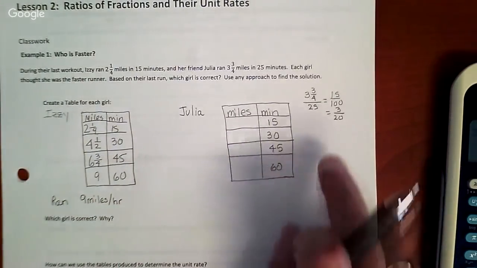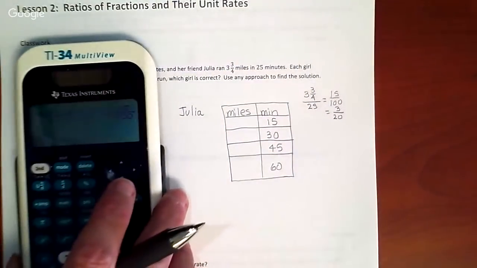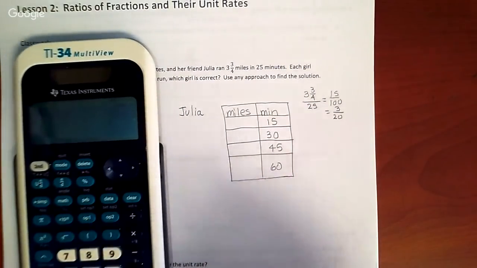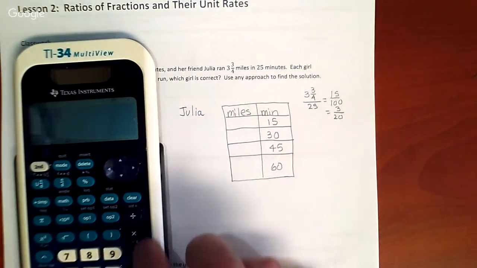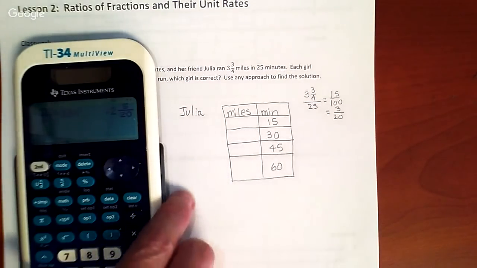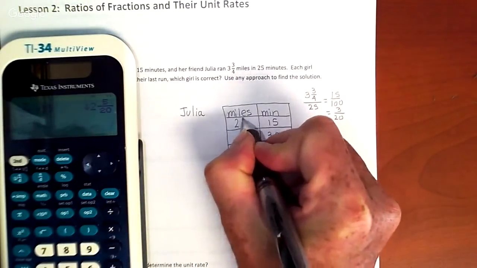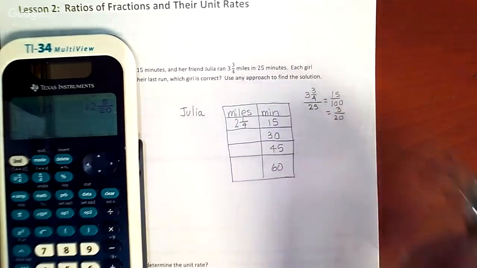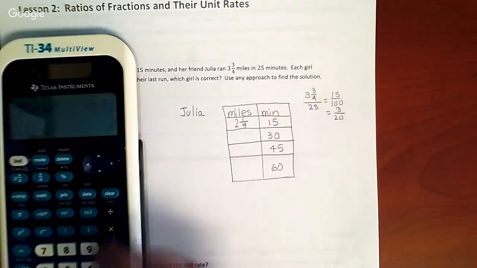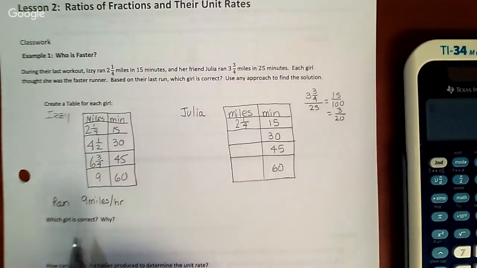So now we can multiply 3/20 times each of these numbers. So let's do that. We're going to multiply 3/20 times 15 equals 2 and 1/4. Times 30. Oh, notice the difference. Look at, they already match.